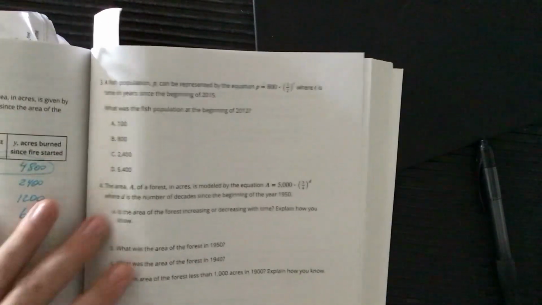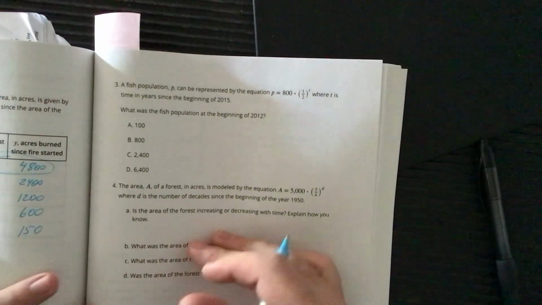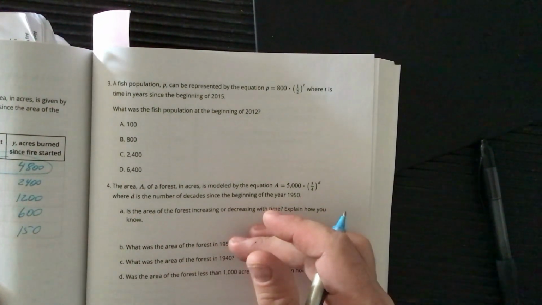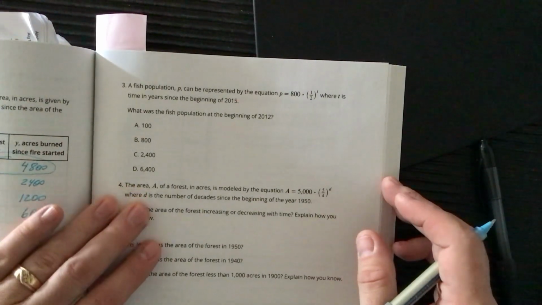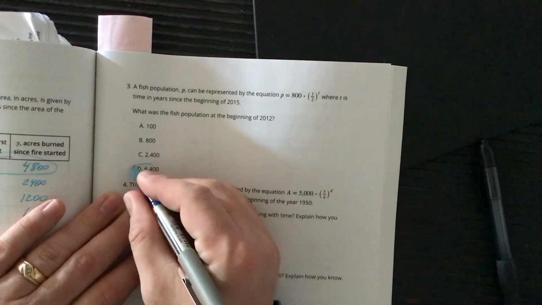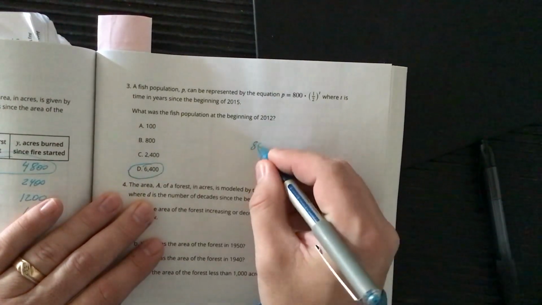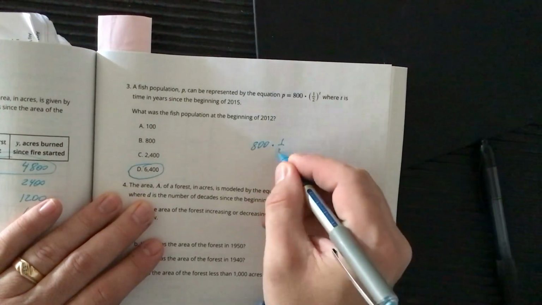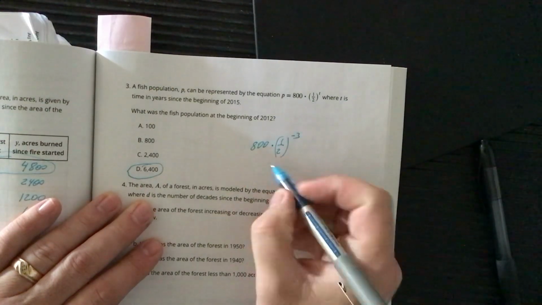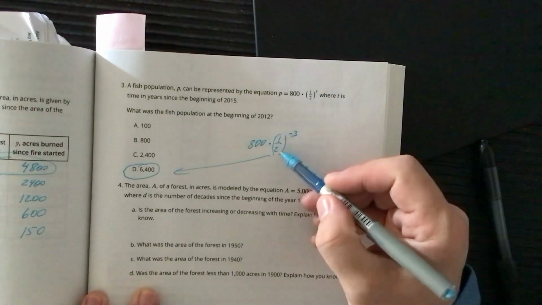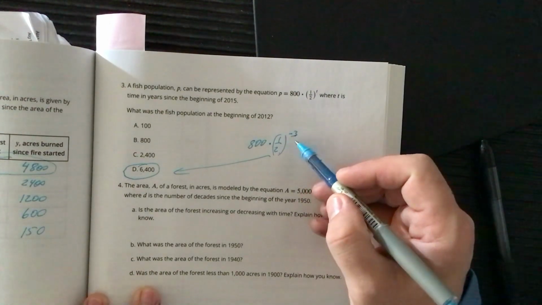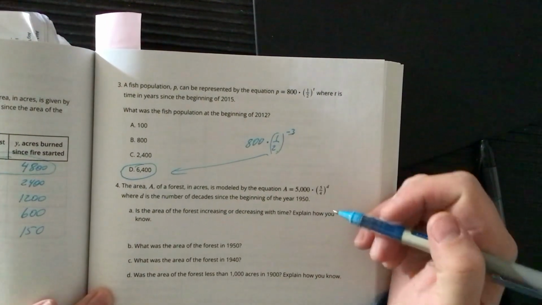Question 3. What do you think on this one? Why? Plug in what? 3 years before. And yes, that's what you get. Remember, 1/2 to -3 is the same as 2 to the 3, 8 times 800.